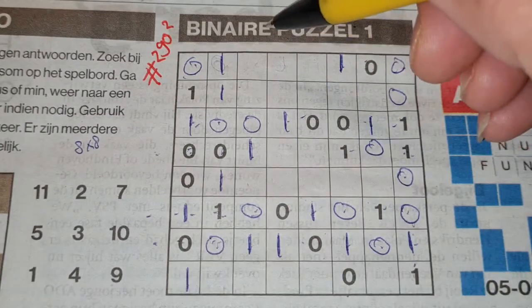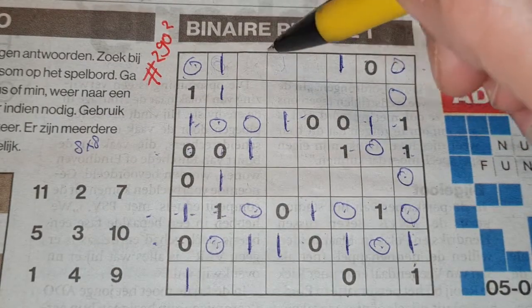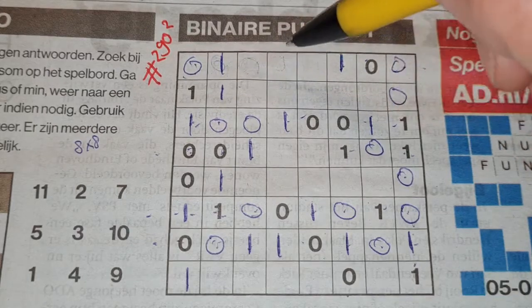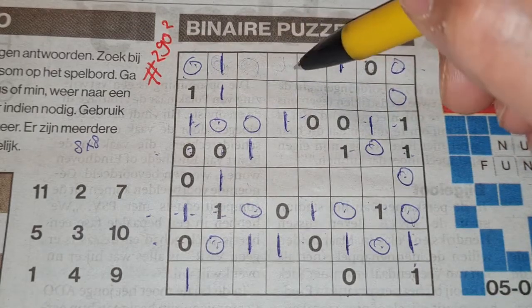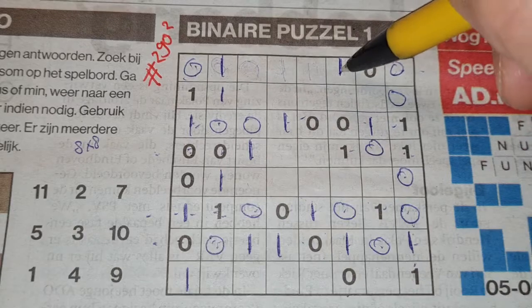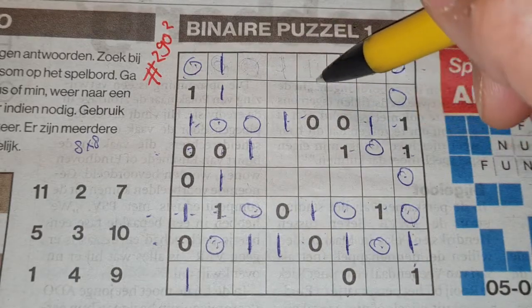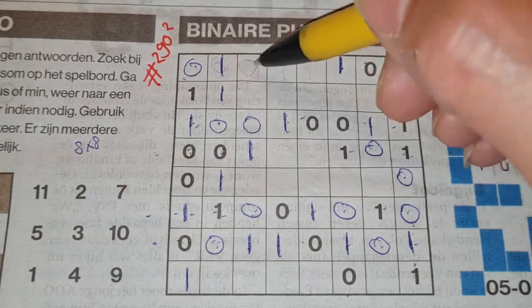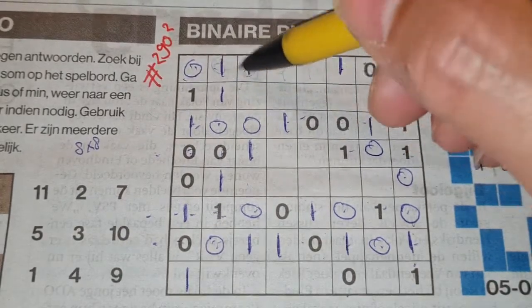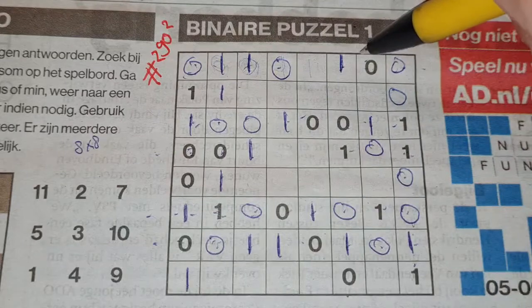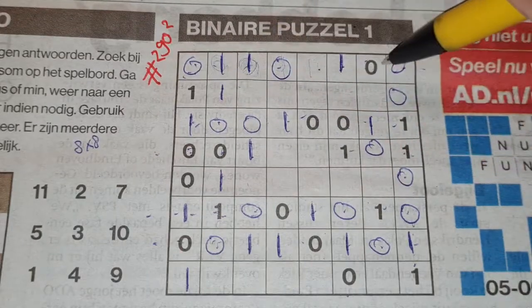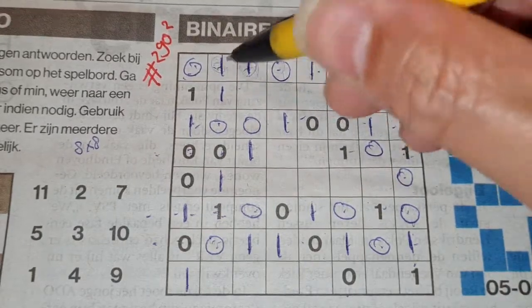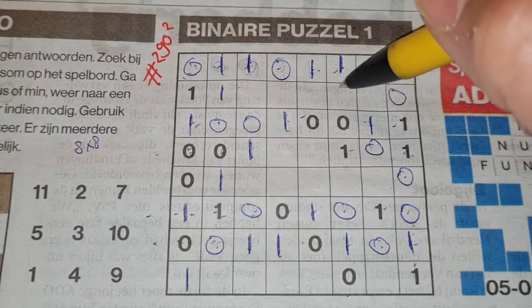If I place the O here, then we still have 3 1s in a row. 1, 2, 3 in a row. 3 1s in a row, not allowed, one of the rules, so this cannot be an O. This should be a 1. Double 1 here, no there, no. 1 box left in this first row for the number 1. We have 4 1s, okay.